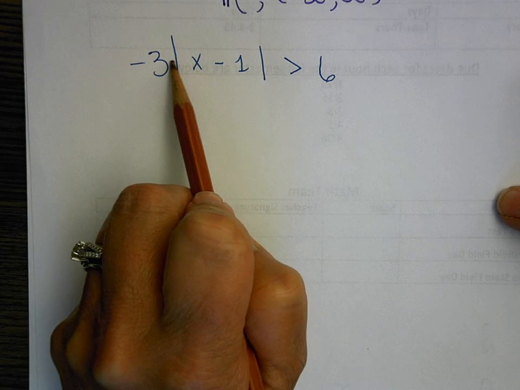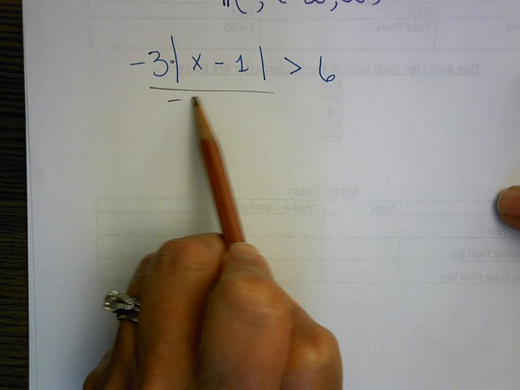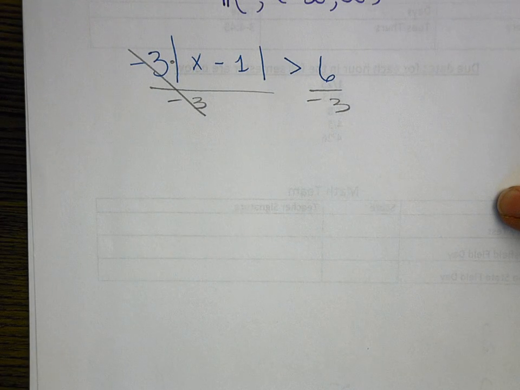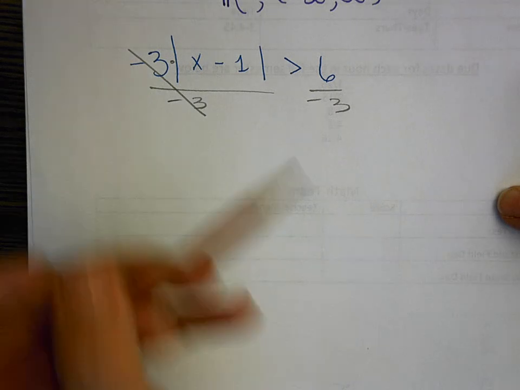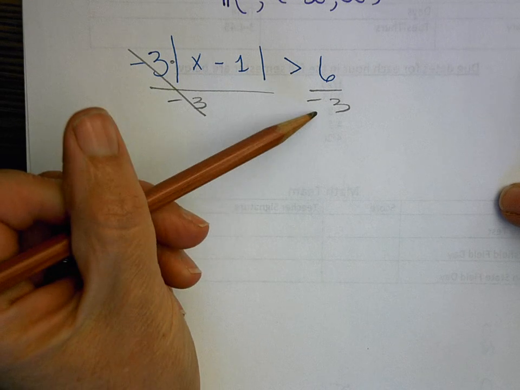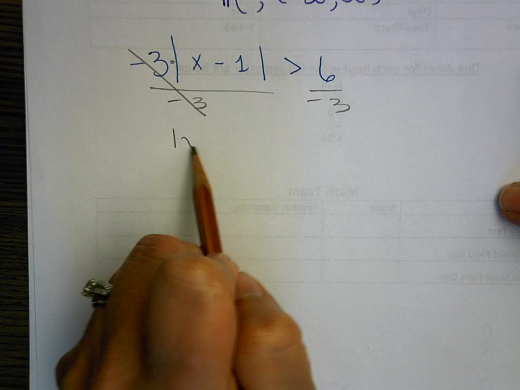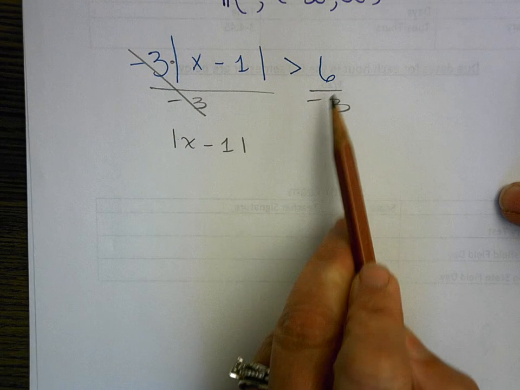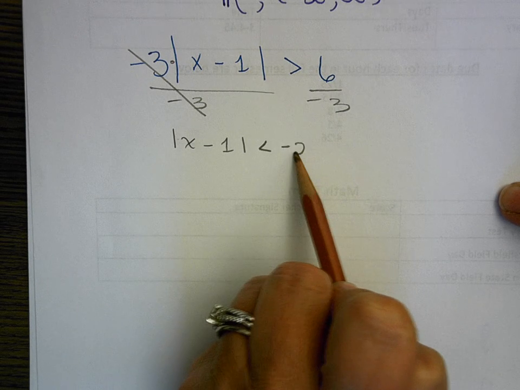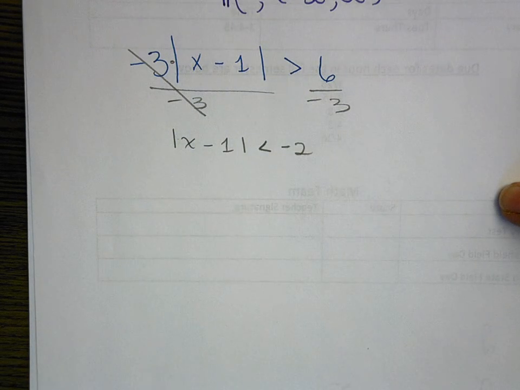It is multiplying here, so I'm going to divide both sides by negative 3. I'm going to try really hard to always remember, whenever I do that, I want to switch the inequality because I divided by a negative number. So 6 divided by negative 3 is negative 2, and then I switch the inequality.